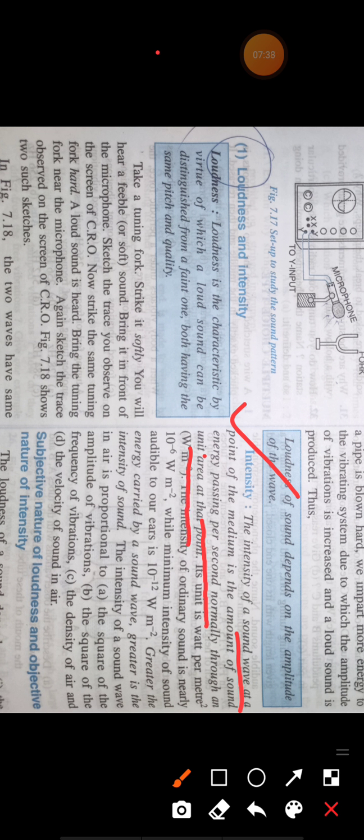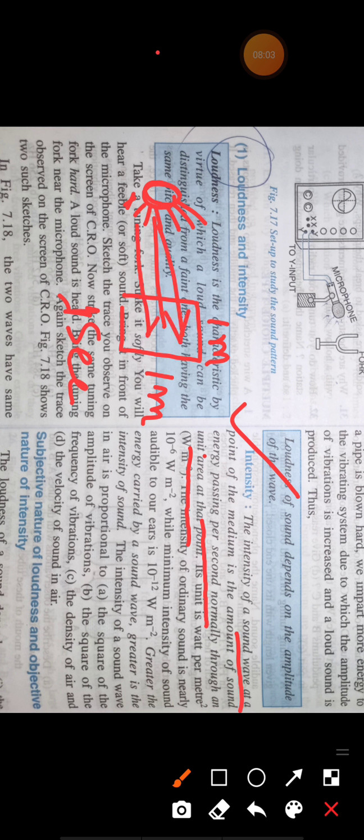So what that means, suppose sound is playing in a music system. Now imagine a 1 meter square area, which means length is 1 meter and breadth is 1 meter. The amount of sound energy passing in 1 second through this 1 meter square area is called the intensity.